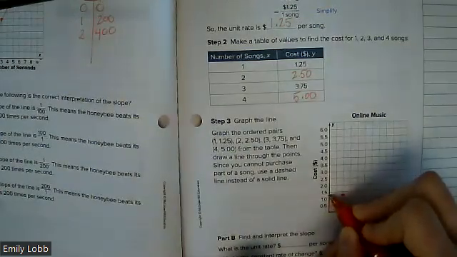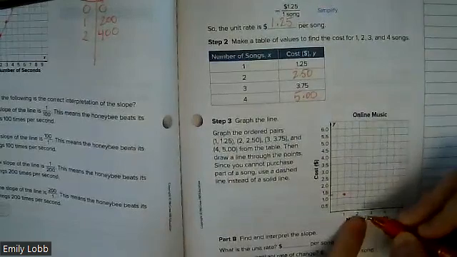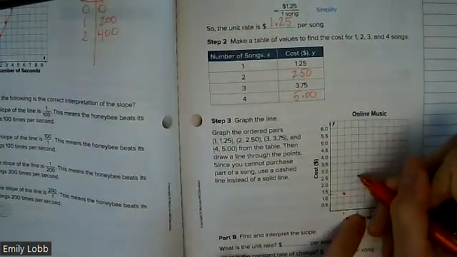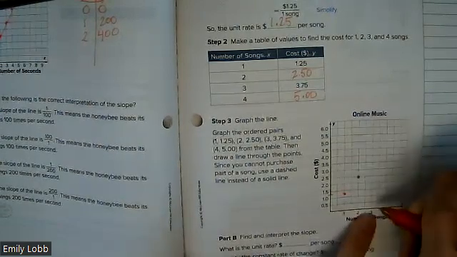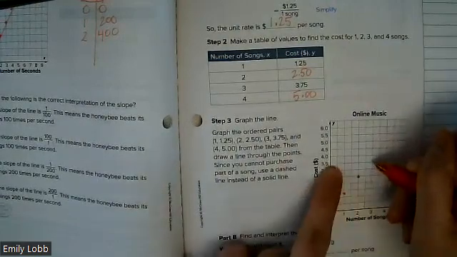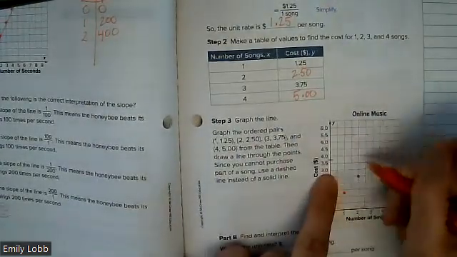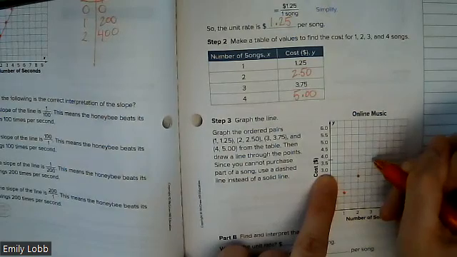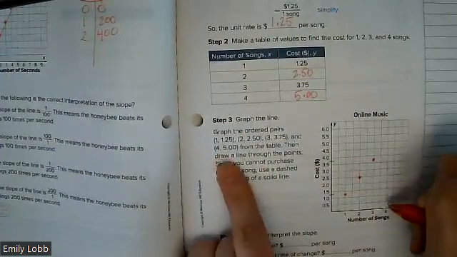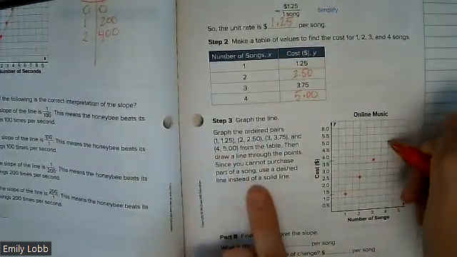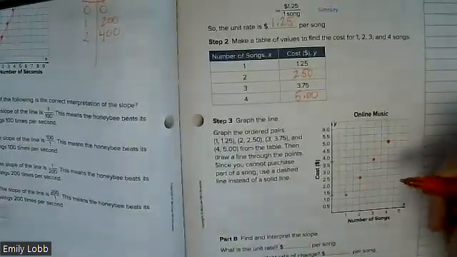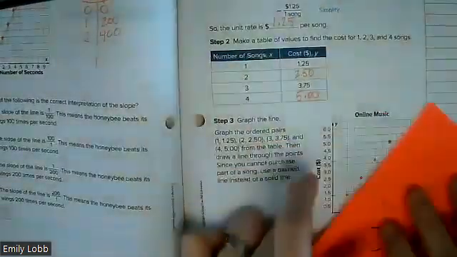Do you see that right here? At 2, we've got to go up to 2.5. At 3, we have to go up to 3.75. So that is between 3.5 and 4 on the y-axis. And at 4, we're going up to $5. And that should make a straight line.